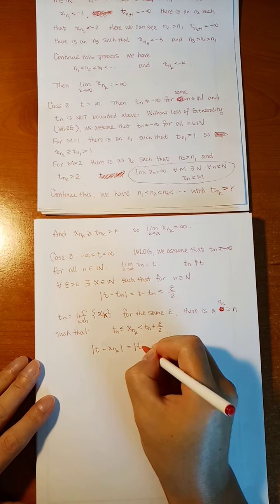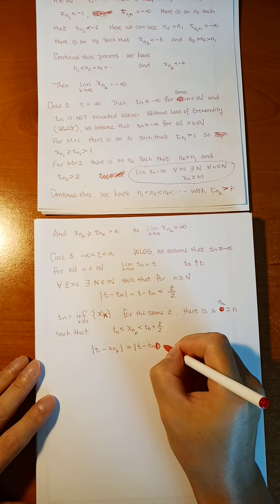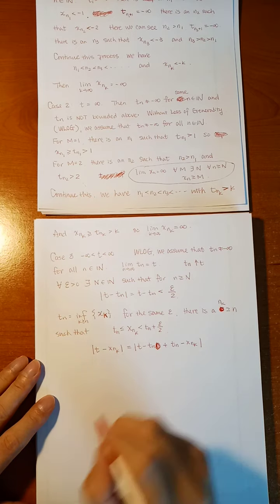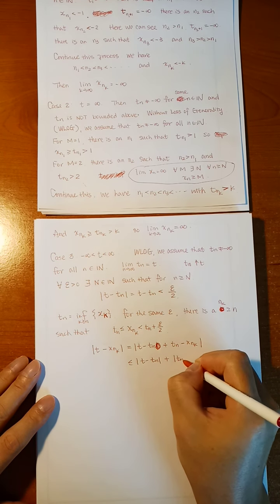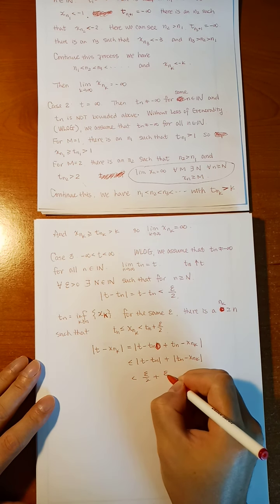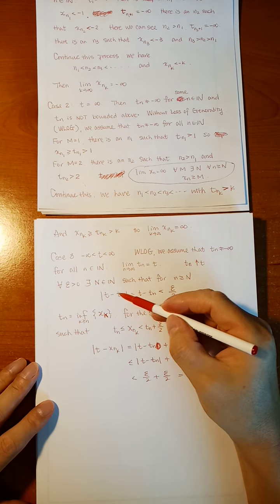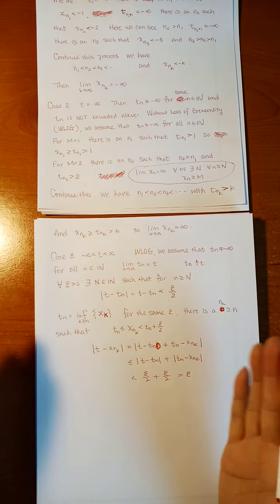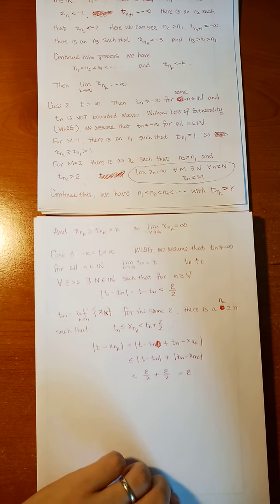It is |T − Tn| + |Tn − xnk|. By the triangle inequality, it's less than epsilon over 2 plus epsilon over 2, which is epsilon. So the basic idea is that Tn is close to T and xnk is close to Tn. So you use the triangle inequality, two steps, to get it. Okay.